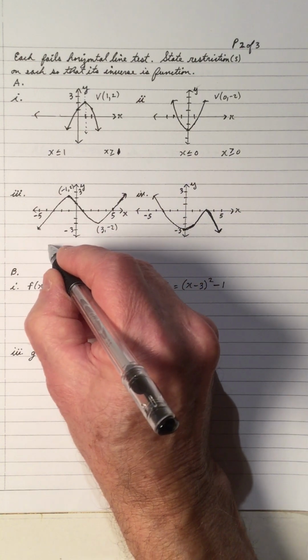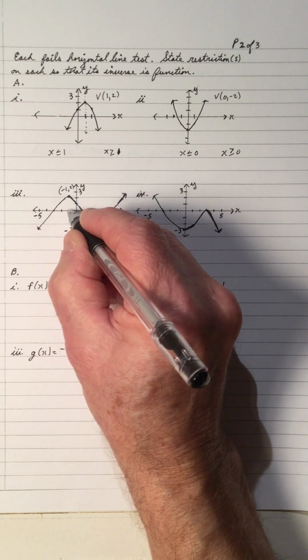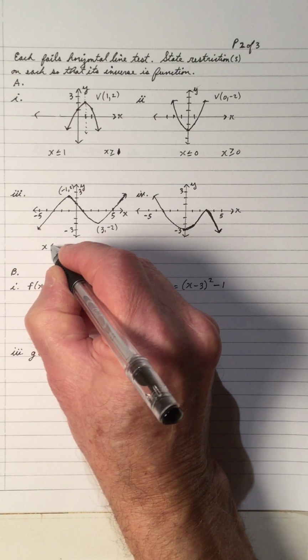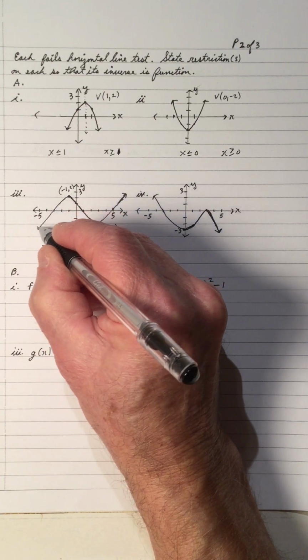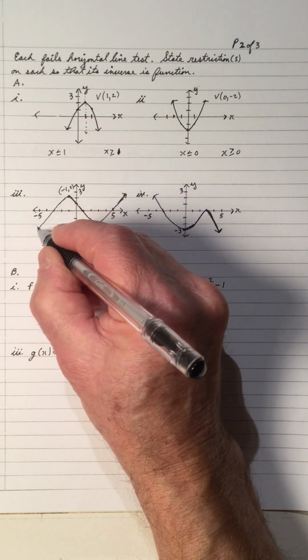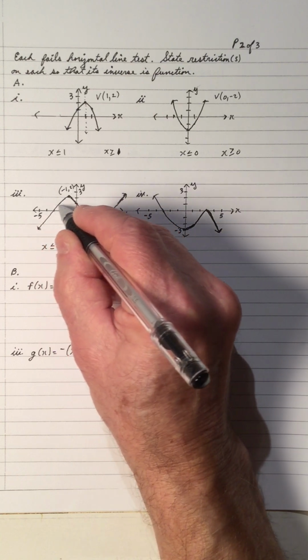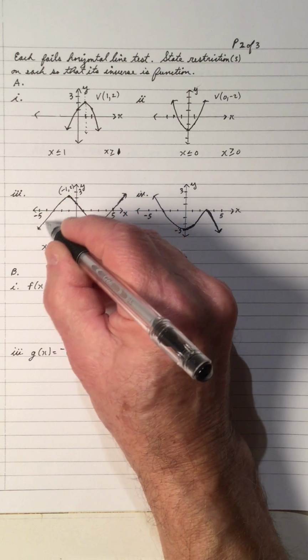So if we take the values of x that are less than or equal to negative 1, that means I have this part of my graph. And as a result of restricting it, this passes the horizontal line test because it's only this part.